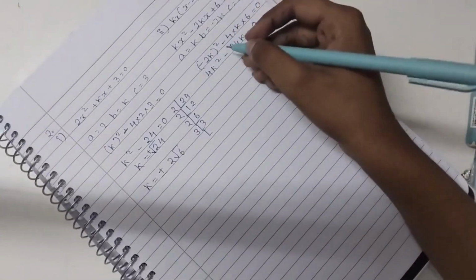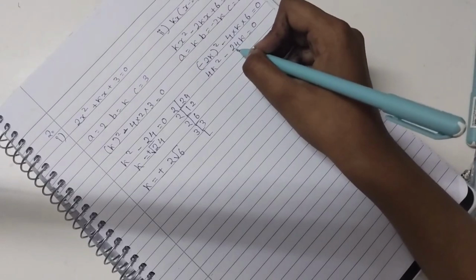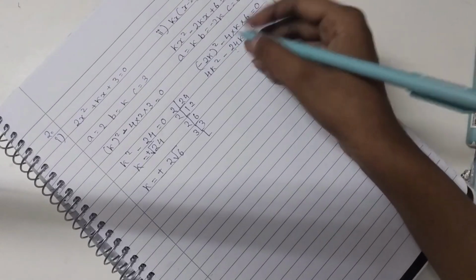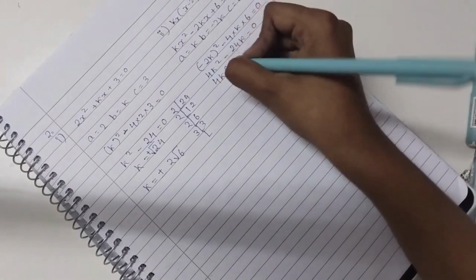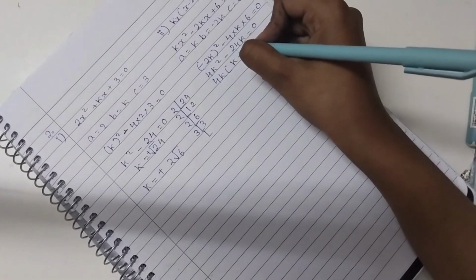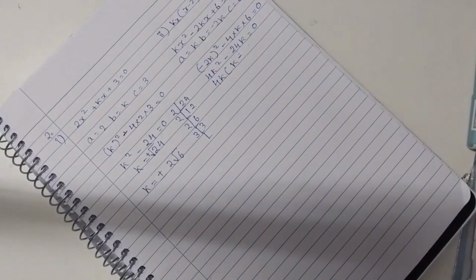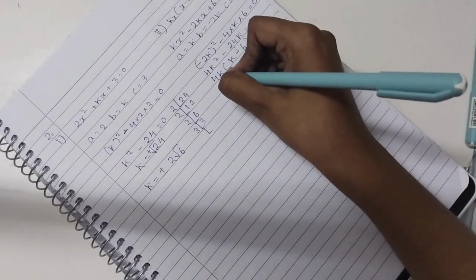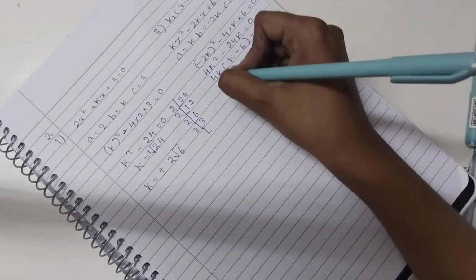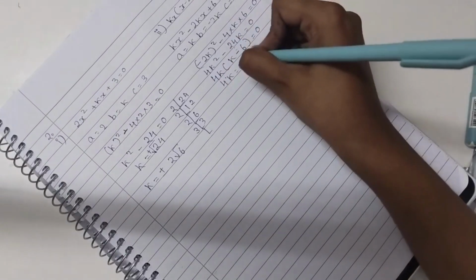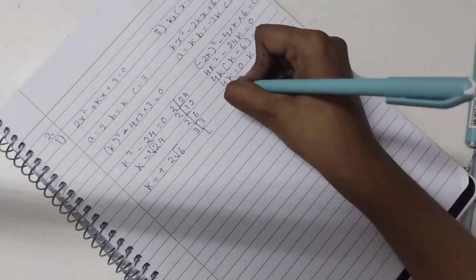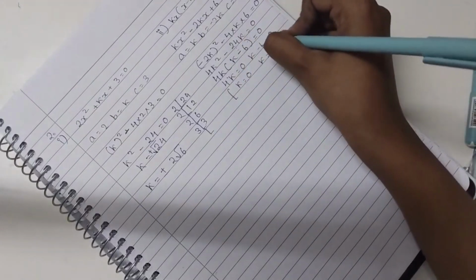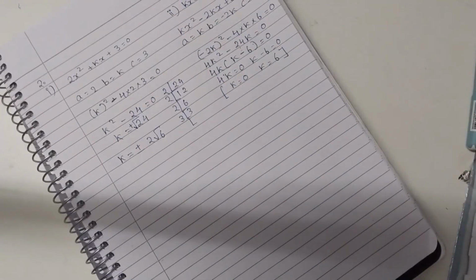Now we'll notice that these two terms have k and 4 as their common factor. So we're going to take that outside. So we'll have 4k times (k minus 6), which is equal to 0. So we can say the two factors of this quadratic equation will be 4k is equal to 0 and k minus 6 is equal to 0. So the value of k will be 0 and the value of k can also be 6. So k is equal to 0 and k is equal to 6 are the two values of k.